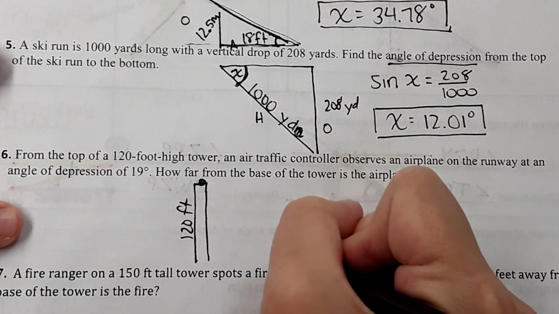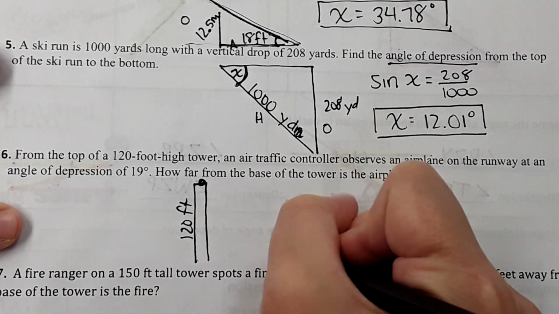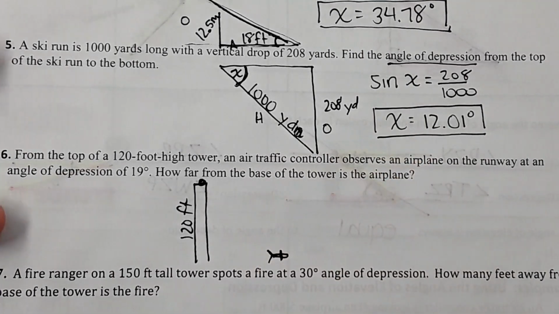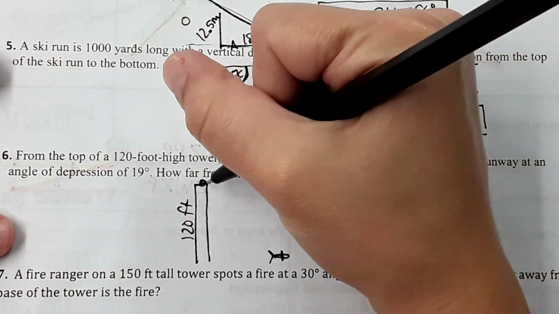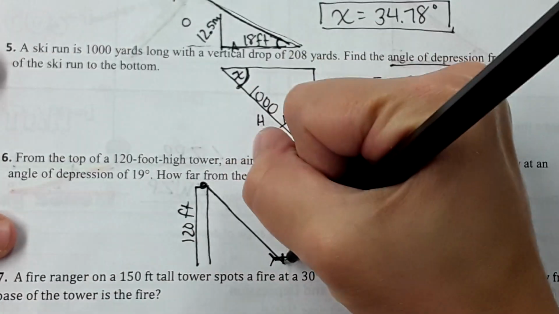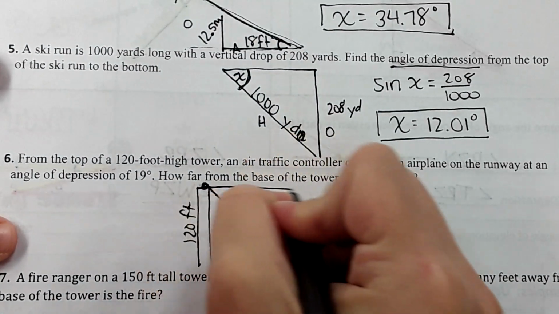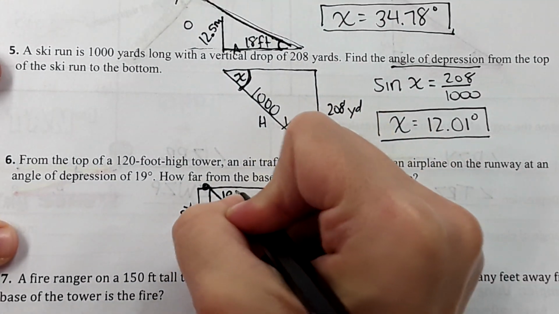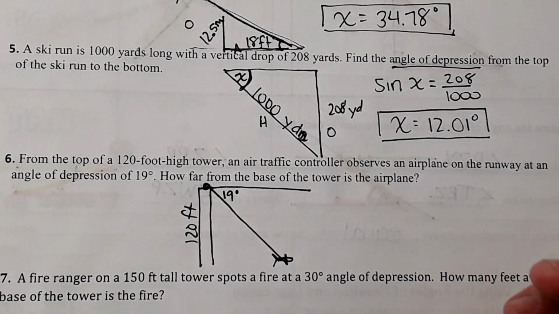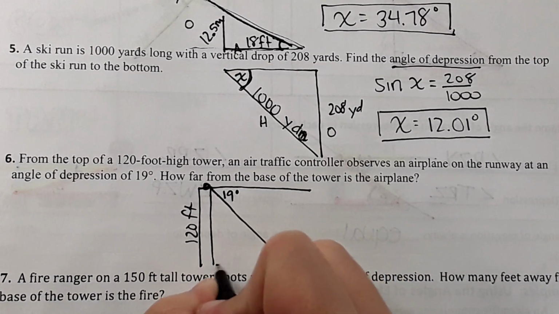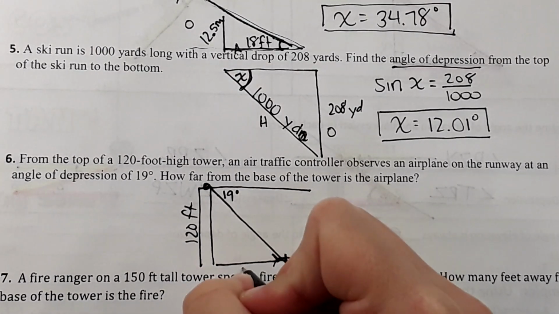So here is our airplane. I don't know if I can draw an airplane very well. That wasn't too bad. He sees an airplane, and the angle of depression is 19 degrees. So his line of sight downwards and the horizontal line make a 19-degree angle. How far from the base of the tower is the airplane? So we're actually trying to find this length, right? This would be our x.